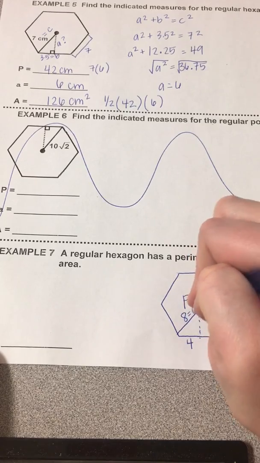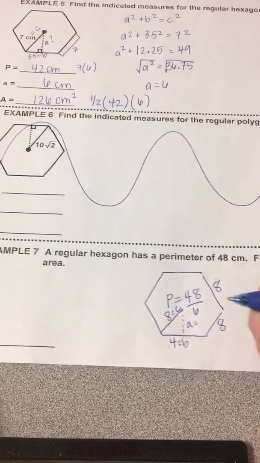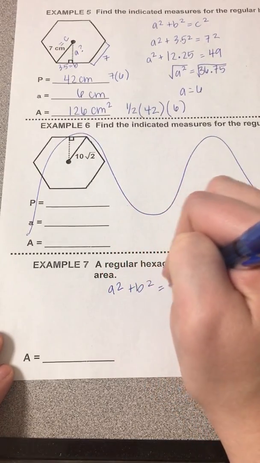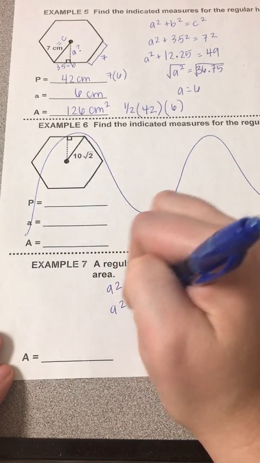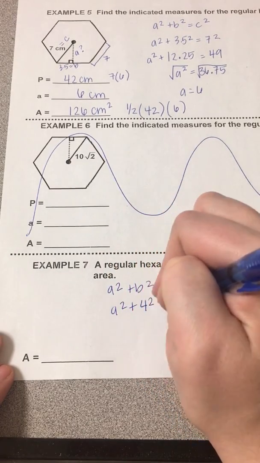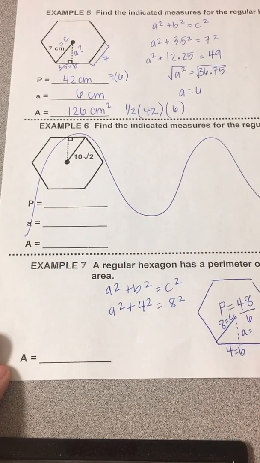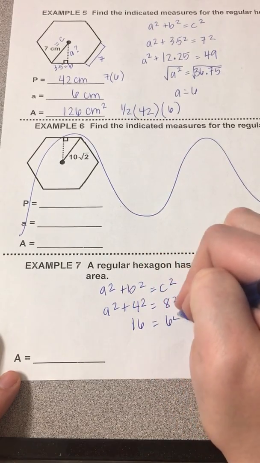So remember, my 8 is my C, my base is my B, and my apothem is my A. So a squared plus b squared equals c squared. My a we do not know. My b is a 4, and my C is an 8. 4 squared is 16. 8 squared is 64.